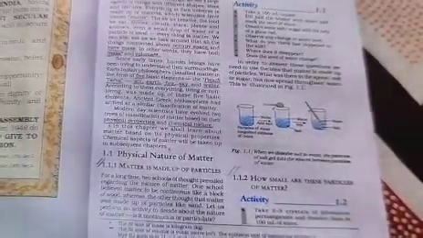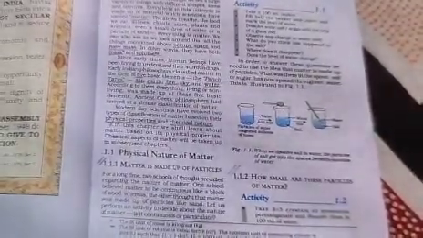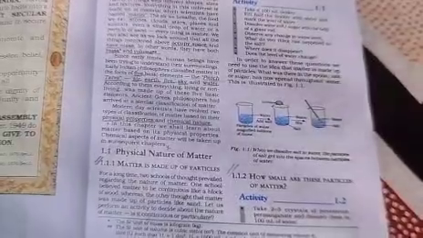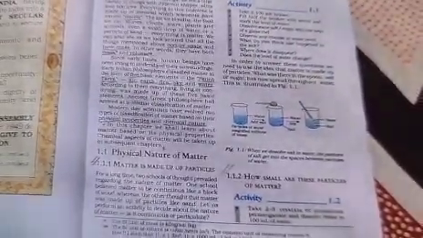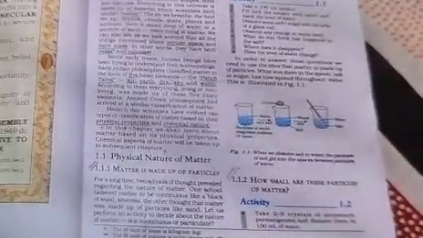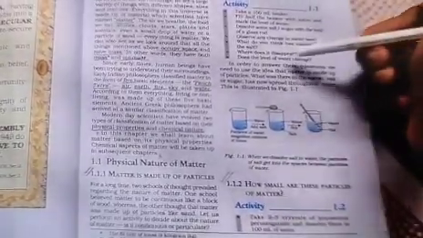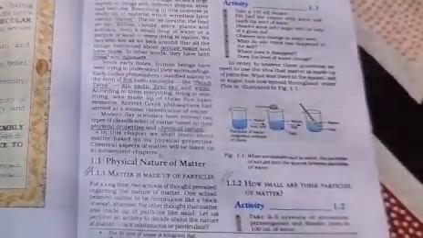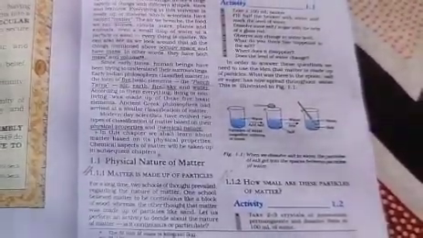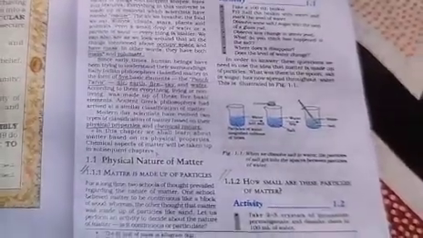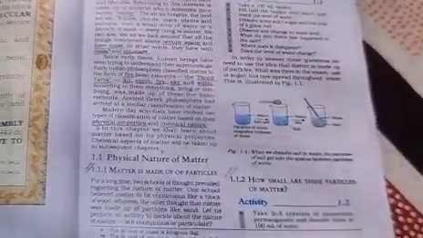Where does it disappear? The particles, that is the crystals of salt or sugar crystals, have diffused into the spaces between the molecules of water. Now, does the level of water still change? No, the level of water still remains the same because the crystals of salt or sugar have taken up the space between the molecules of water.